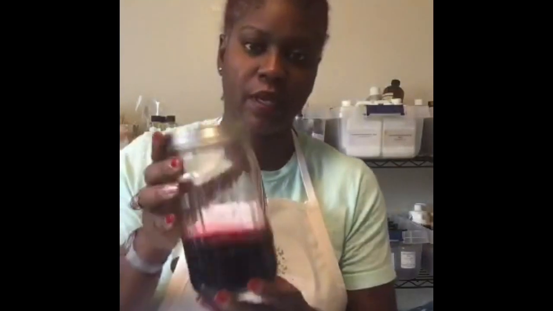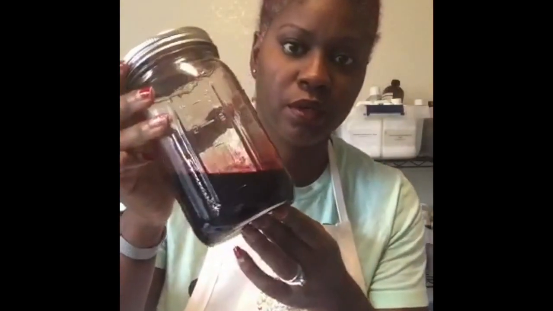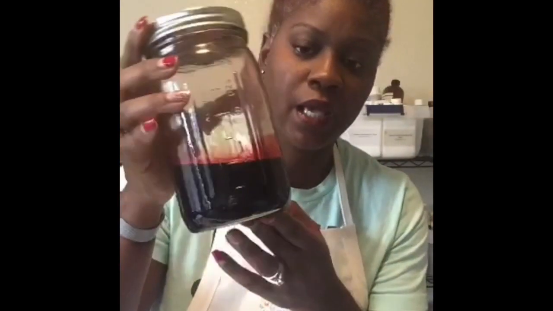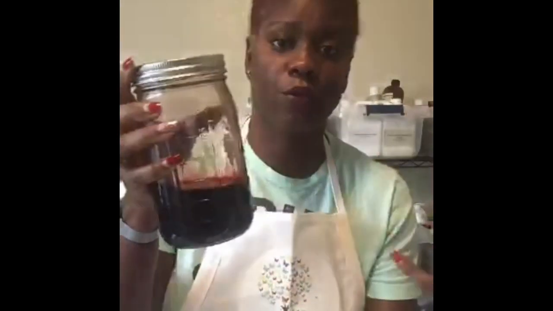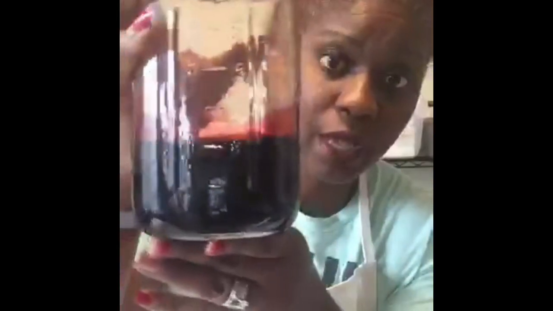This one is alkanet root, and it's a powder that's sitting at the bottom of olive oil, and it infuses its color, as you can see, very dark. As a matter of fact, it infuses its color into the olive oil, and alkanet root provides a very nice purple. Not a very, very heavy purple.